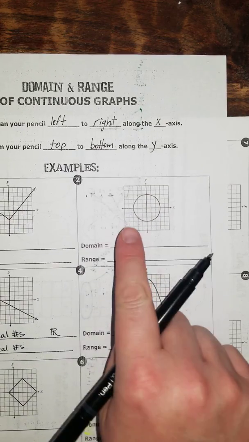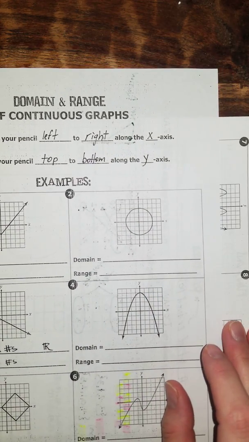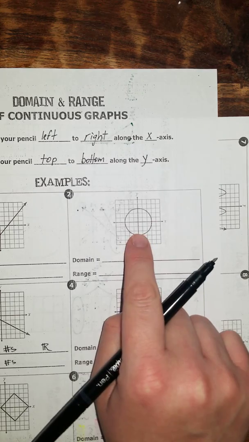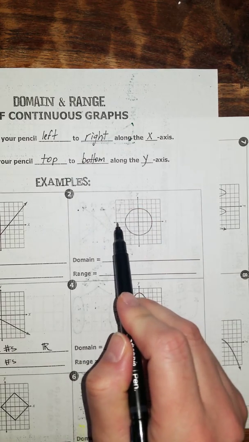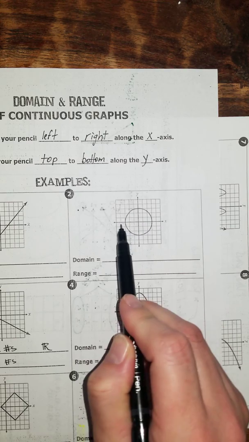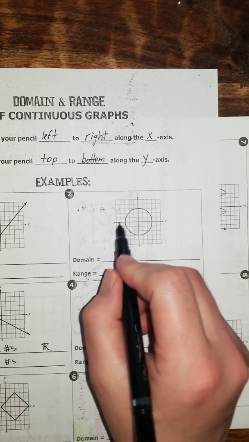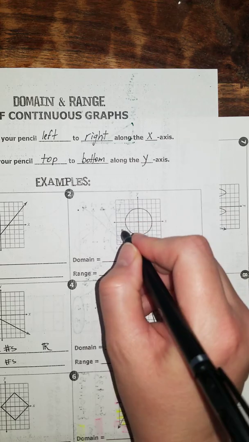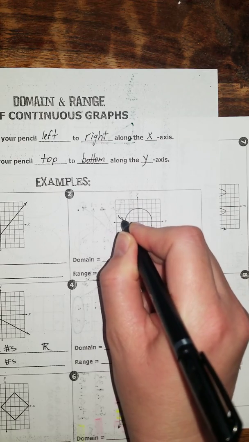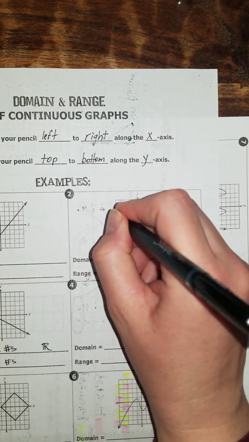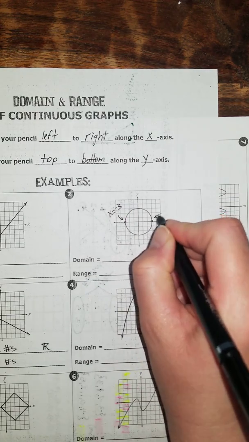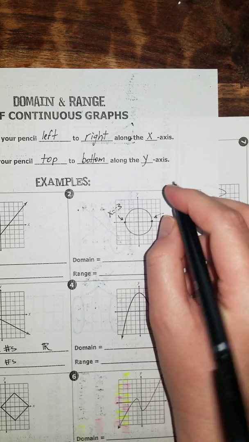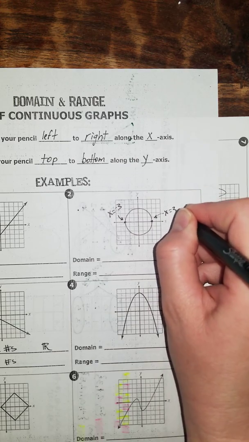So number 2, let's look at number 2, because it's a pretty good one to talk about what the notation might look like, and also the graph itself. As I scan my pen here from left to right for my x values, I can see that I have an x value that starts here. So here x is equal to -3, and then it stops over here. So x is equal to +3.